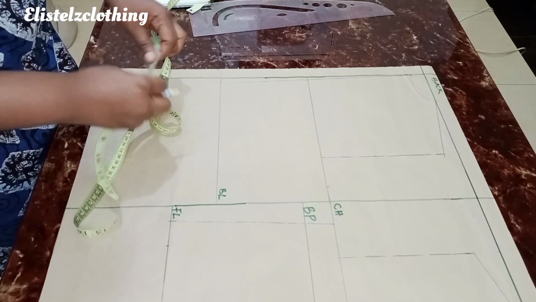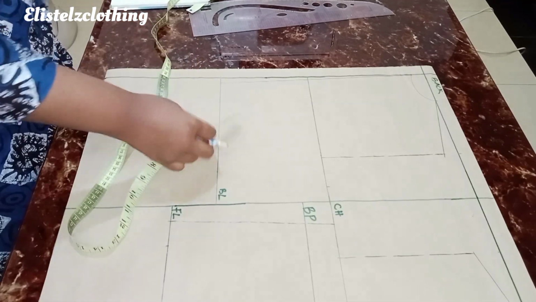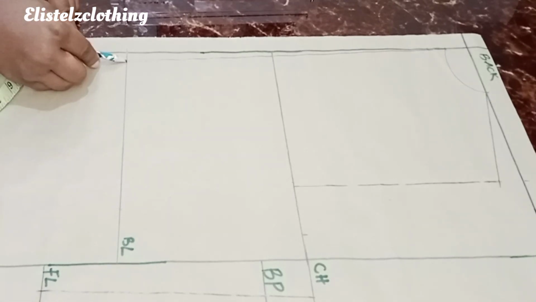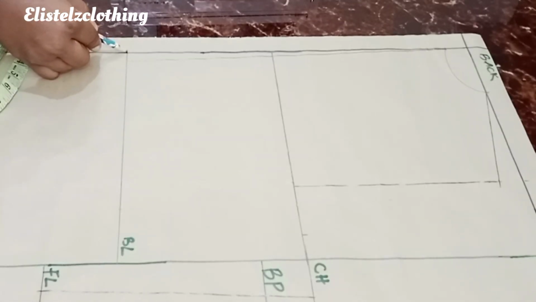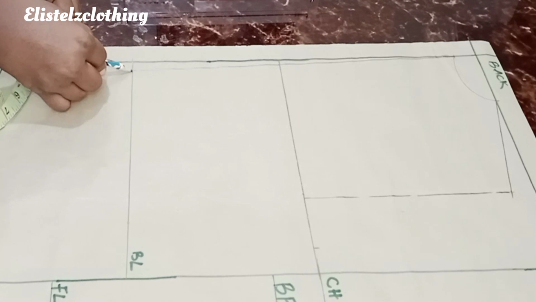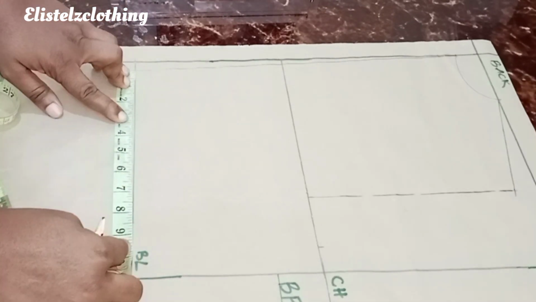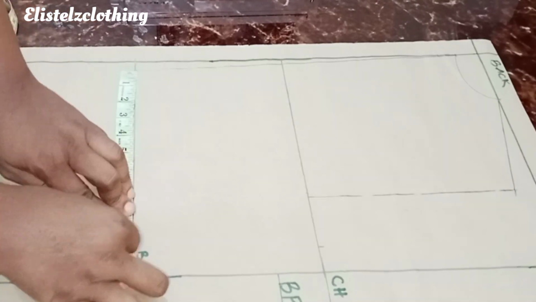Okay, there we have it. Now for the waist as well, my waist is 36 over 4 is 9. Now I am placing it here and not on this starting point. Okay, so I'm placing it here. Now I'll place it there and I'll mark my 9 inches.